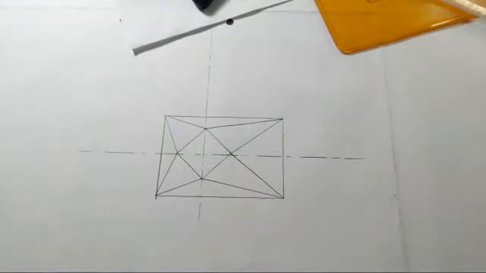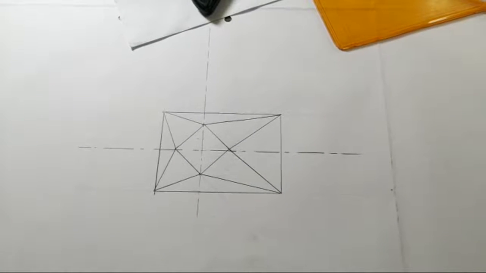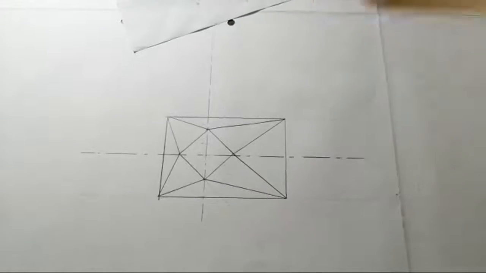Here you go. Right. So like this, your top view is complete. Your top view is complete, right? But remember your front view. So from there, what do we do?